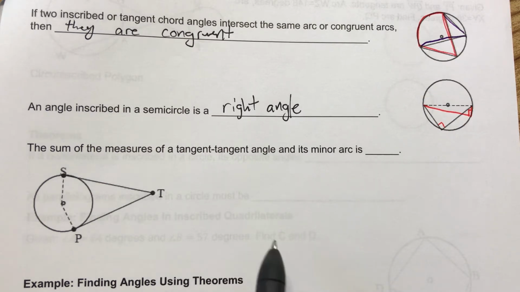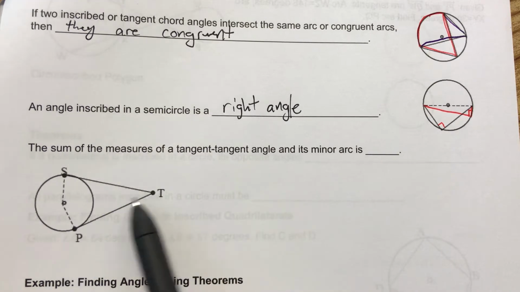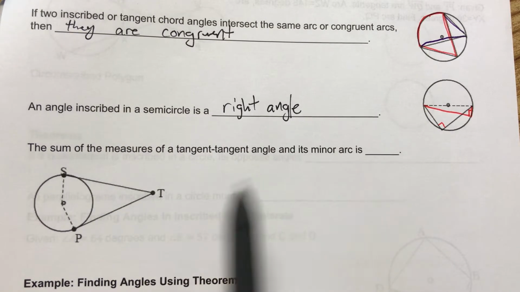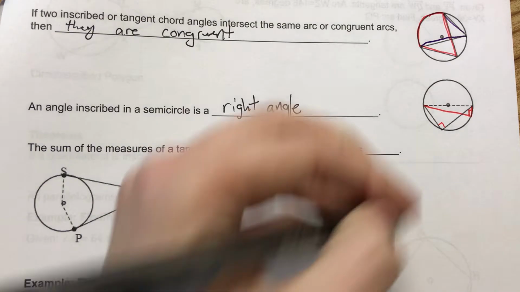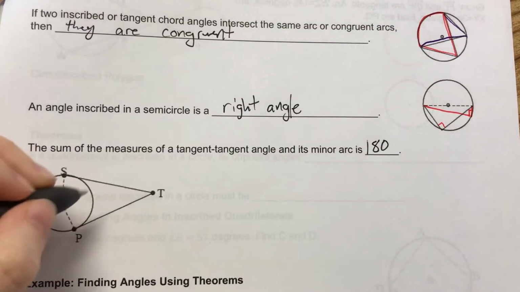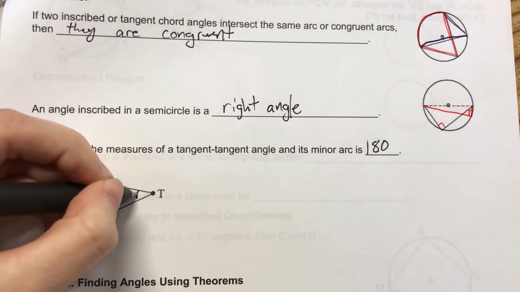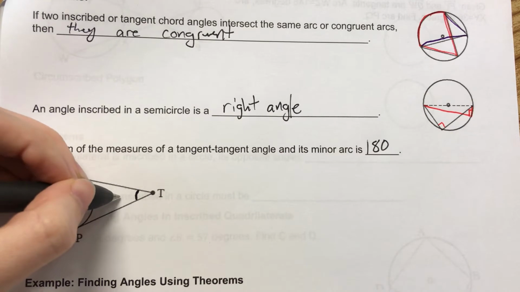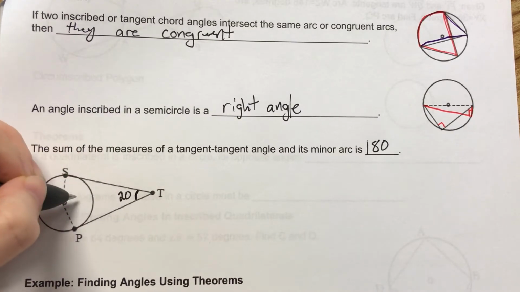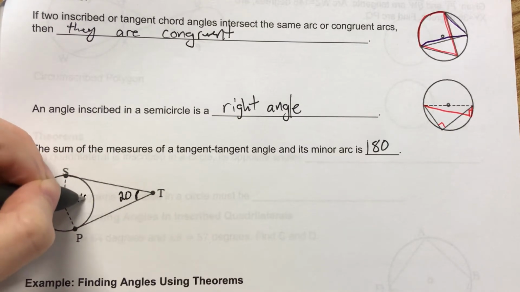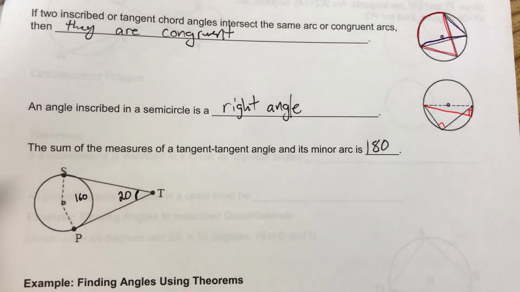So this says the sum of the measures of a tangent angle and its minor arc, the small arc, is 180 degrees. So this arc and this angle together is 180 degrees. There's our angle. Maybe our angle is 20 degrees. That means that our arc would need to be 160 degrees. All right.